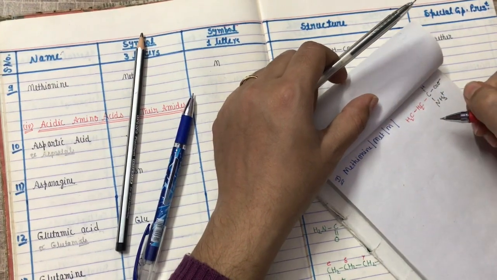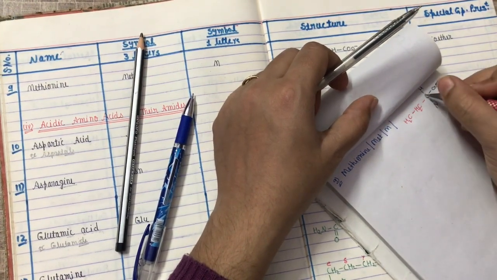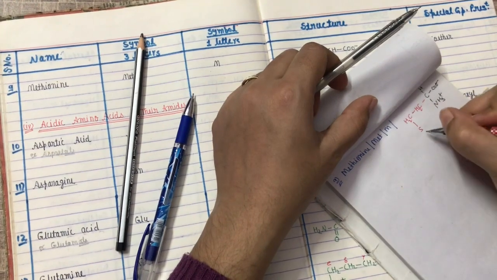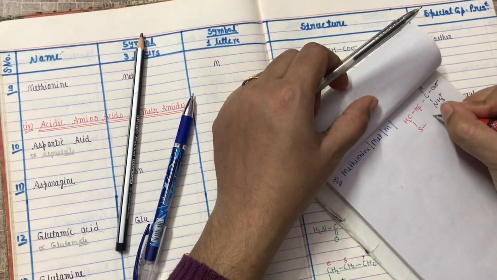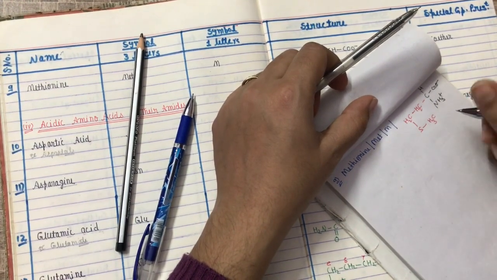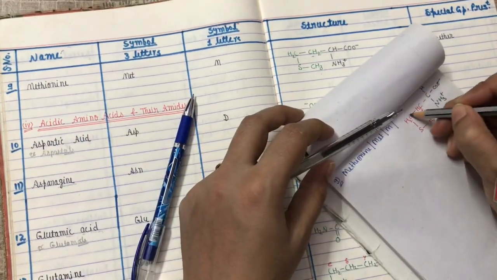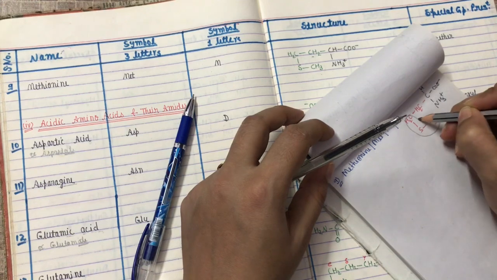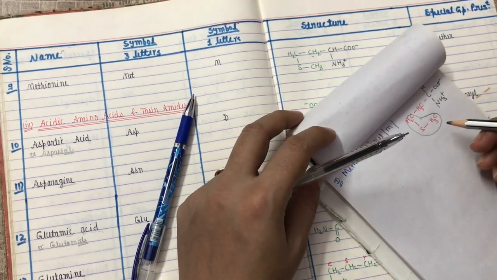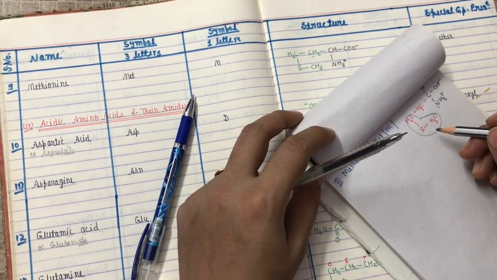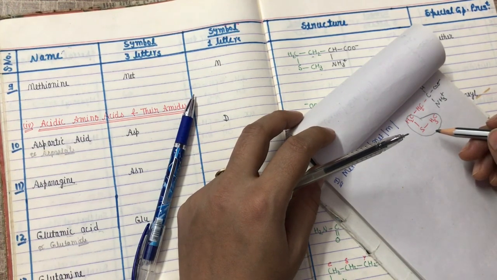The fourth carbon contains the thioether group: first, second, third, fourth, a sulfur, and this sulfur is attached to the CH3 group. So the presence of this thioether group is the specialty of the structure of the methionine side chain. I hope you all are enjoying learning the structure of amino acids.